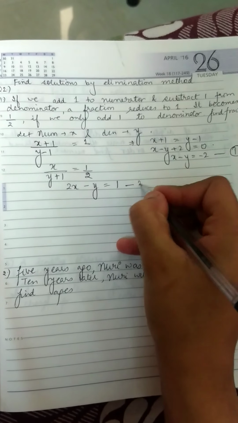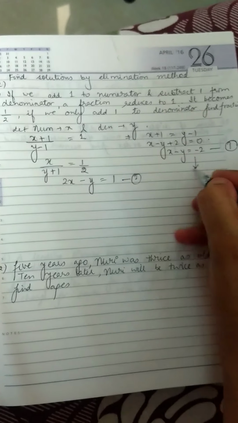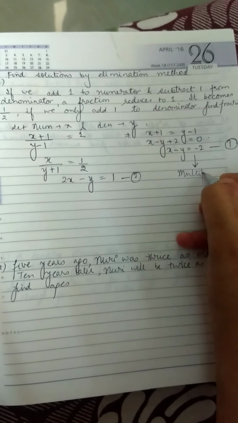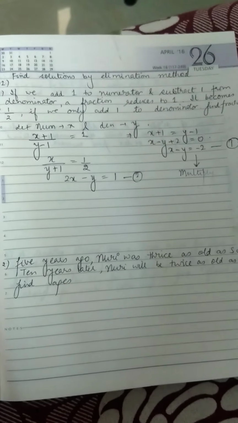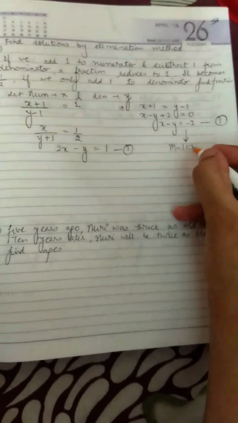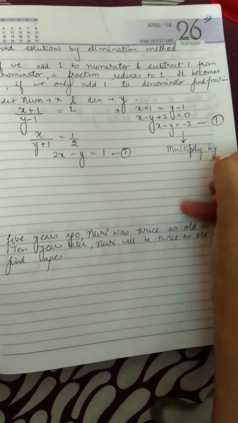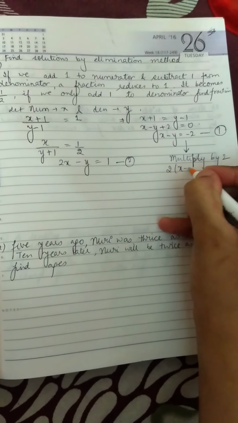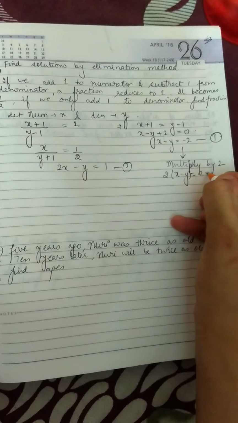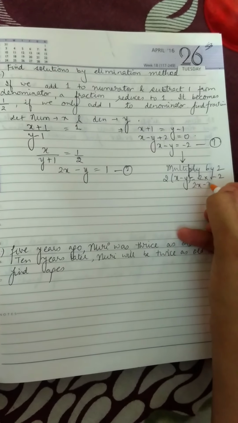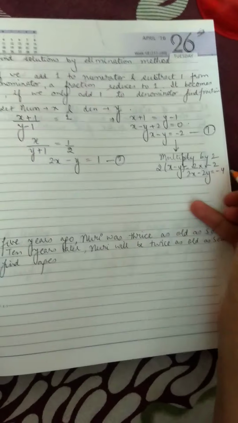So we have to solve by the elimination method. So we'll multiply this by 2. So what we'll get is 2x - 2y is equal to 2 into -2. Therefore 2x - 2y is equal to -4.